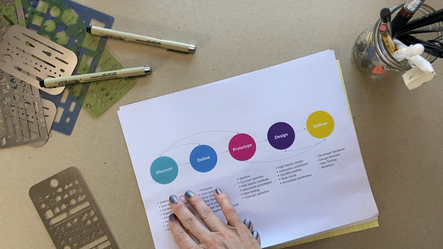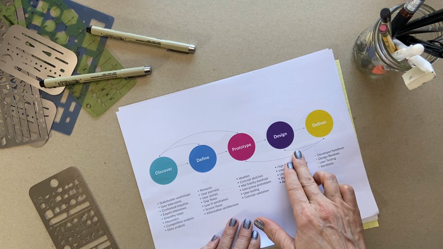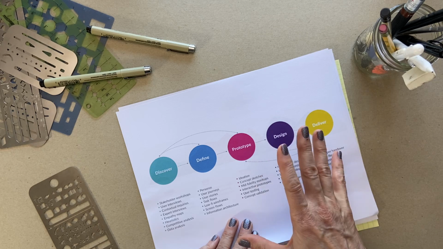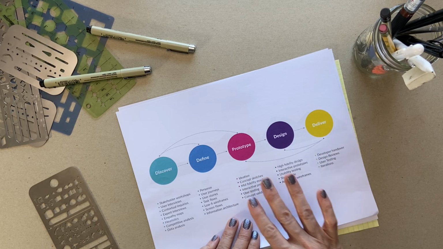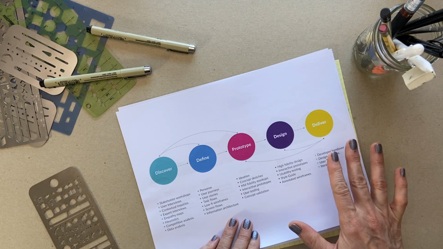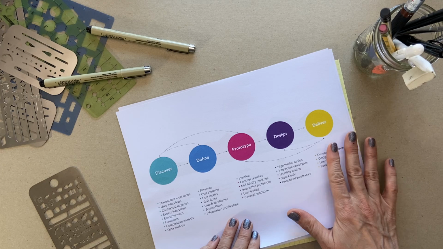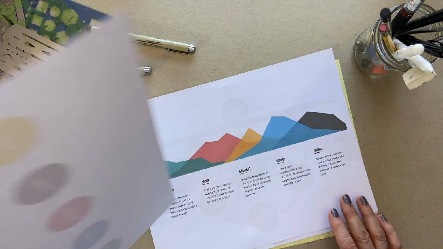And you can see it doesn't start with empathize. And prototype comes before design or ideation, or maybe that's incorporated. Yeah, that's incorporated in the prototype step. So this is a company or organization that has incorporated the process and methods that suits their organization.